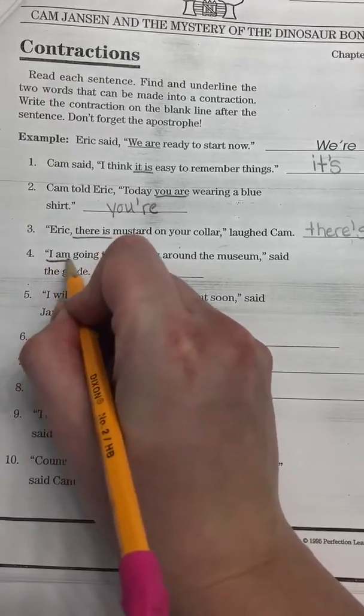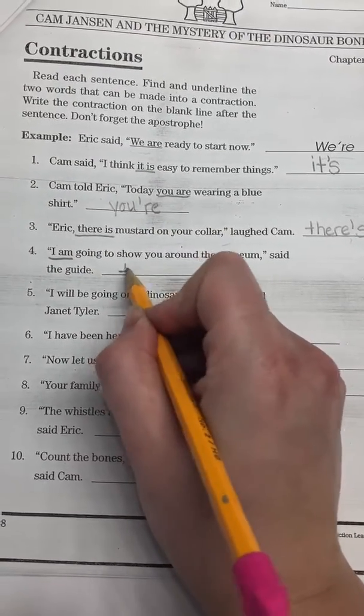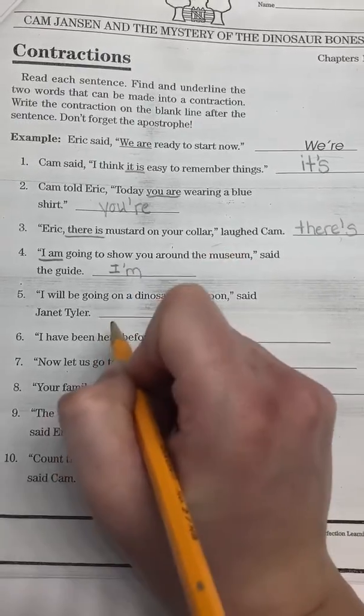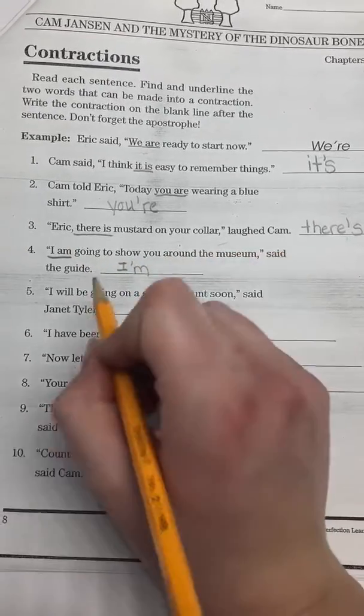Number 4, I am going to show you around the museum, said the guide. The 2 words are I am. I am means I'm going to show you around the museum, said the guide.